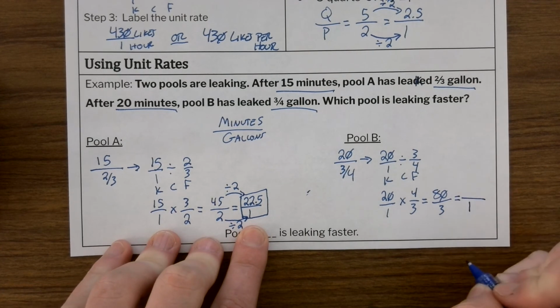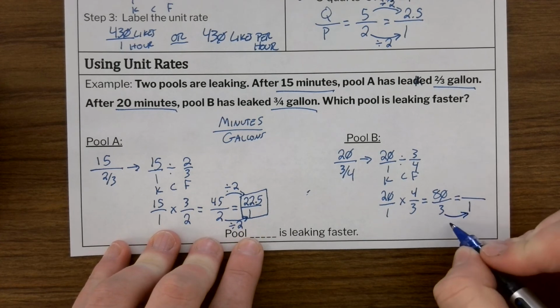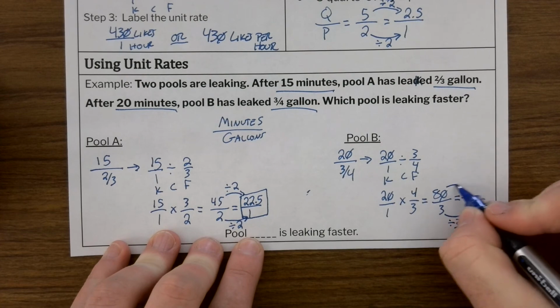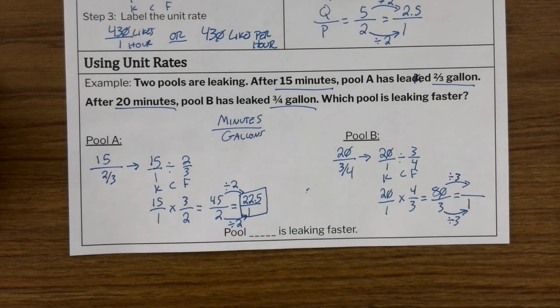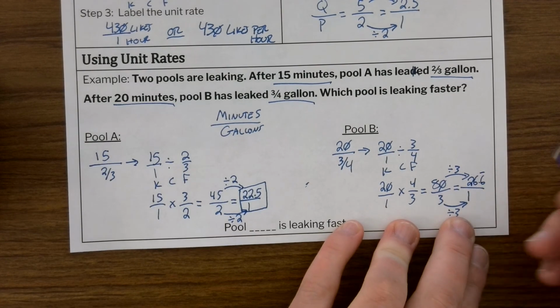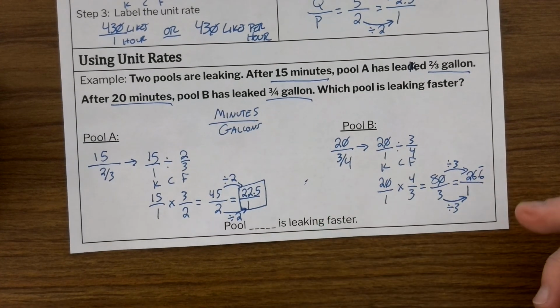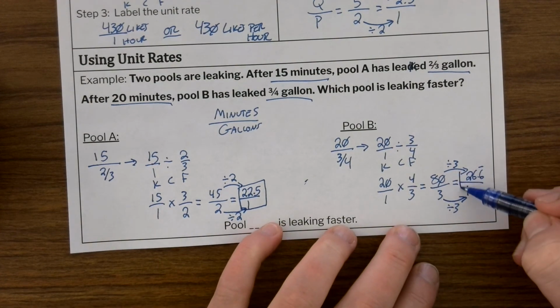I want to know how many minutes it takes for 1 gallon. 3 divided by 3 gives us 1, so we do 80 divided by 3. 80 divided by 3 is 26.6 repeating. Normally we don't like to put decimals and fractions, but in this case it's okay. All right, so there is our unit rate.